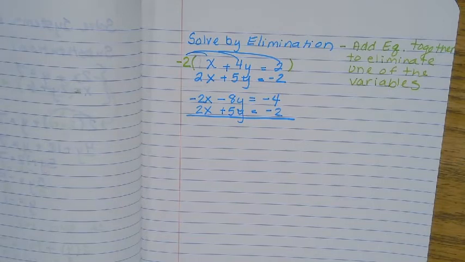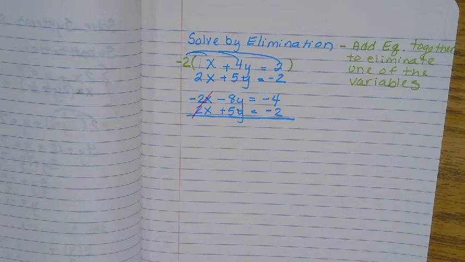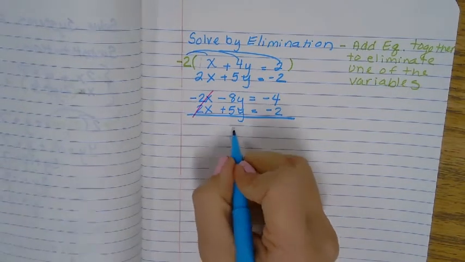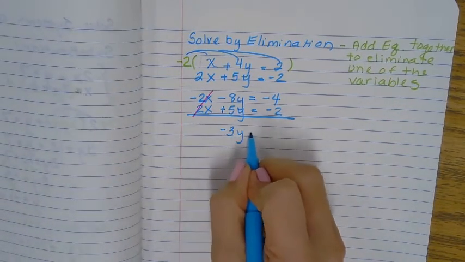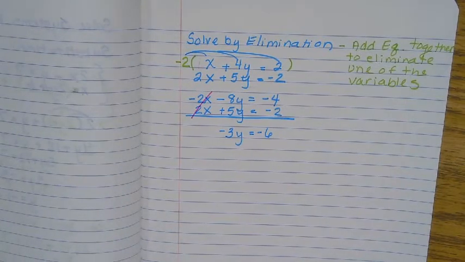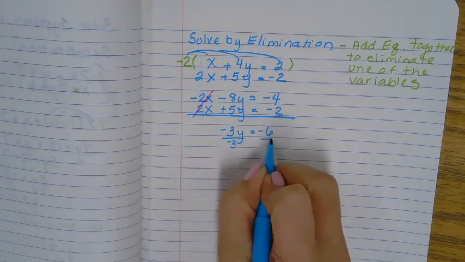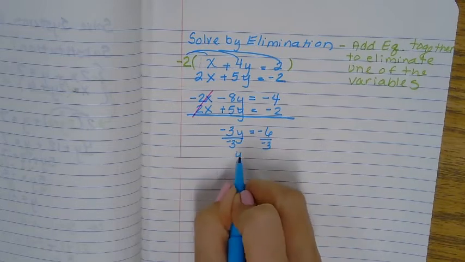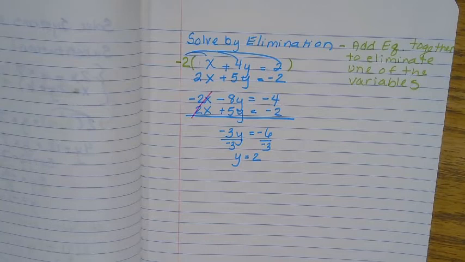Now let's go ahead and add them together. So the x's cancel themselves out. And I'll have negative 3y equals negative 6. Divide both sides by negative 3. So we're going to get y equals 2.